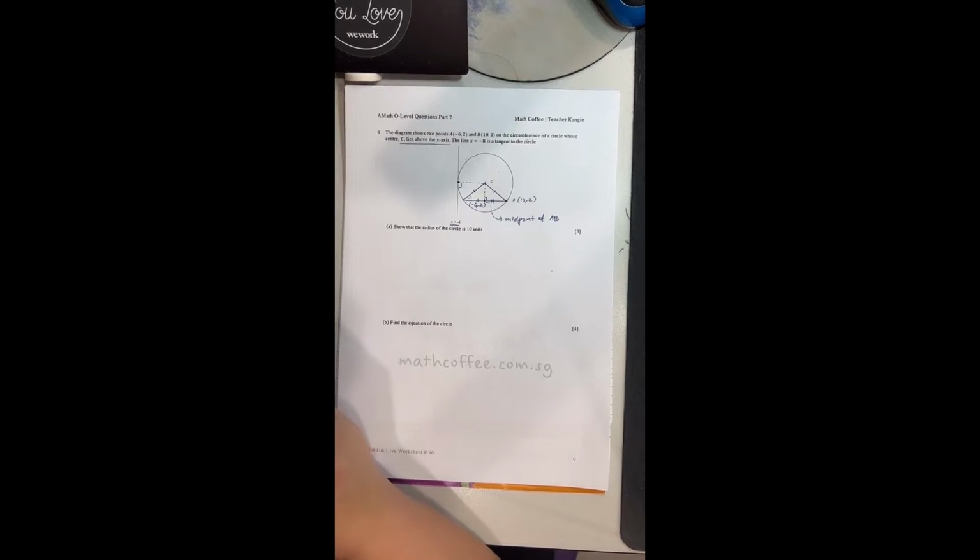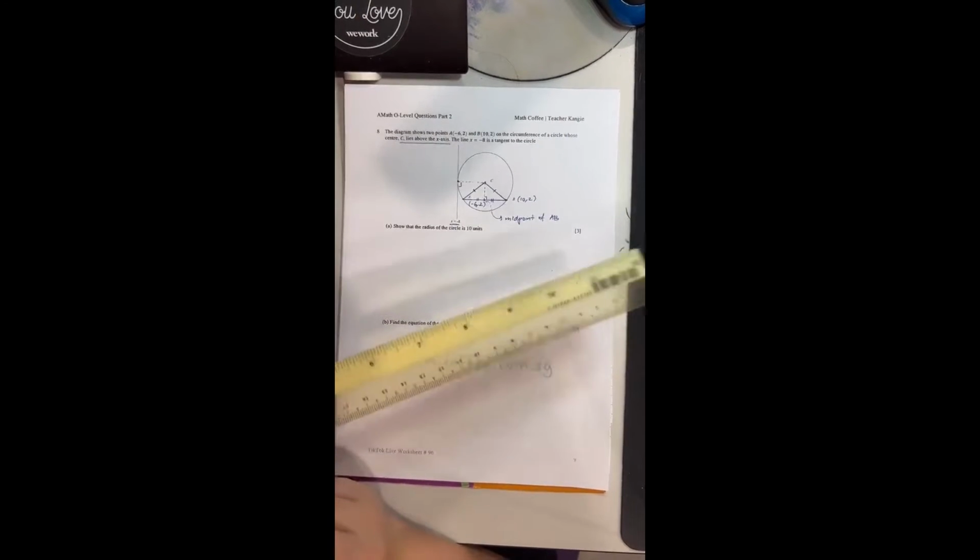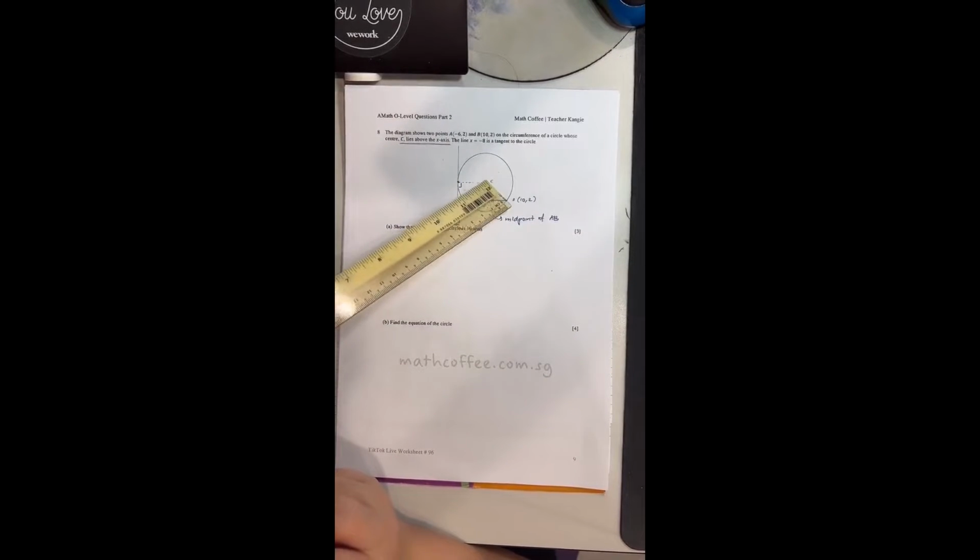How do we know it's an isosceles triangle? This is the property of circle. The two sides are definitely radii and they are definitely equal. So when you join the chord, it will definitely form an isosceles triangle.